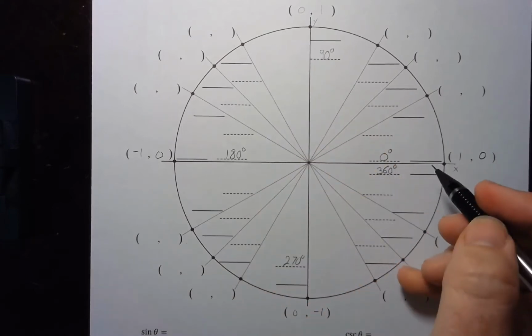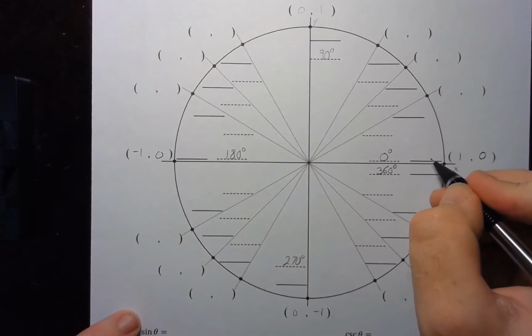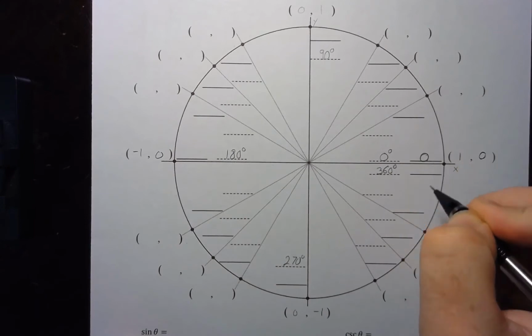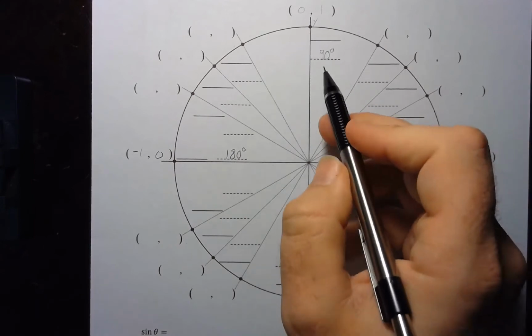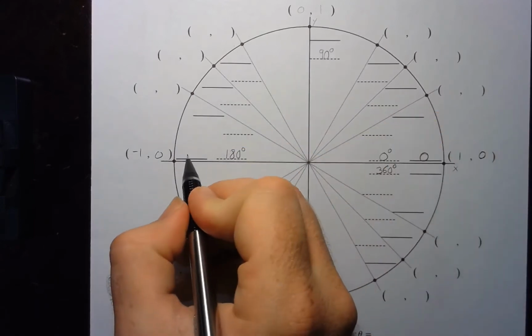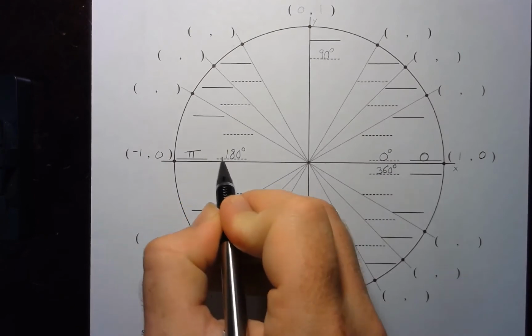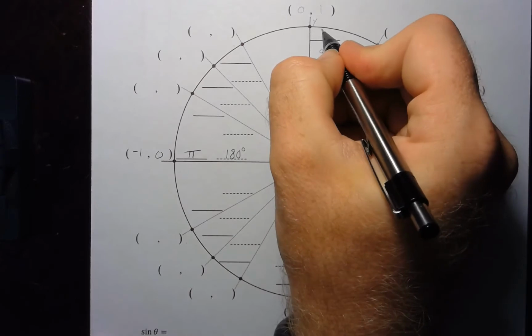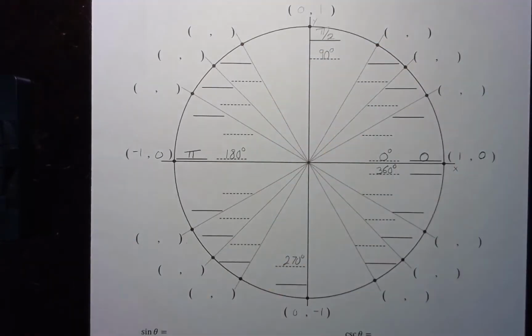So now if I want to count in regards to radian measure, the radian measure at this location is still going to be 0, but now when I go from up here to up here, remember that pi is equivalent to 180 degrees. Well, halfway between those two locations, if I cut pi in half, then that'll be my 90 degree measure.